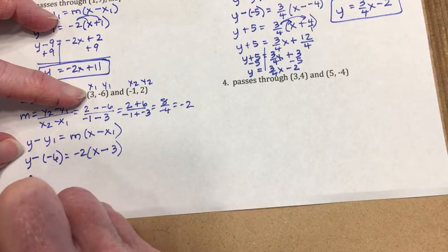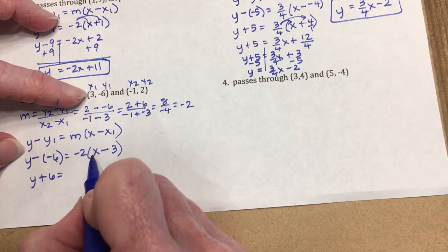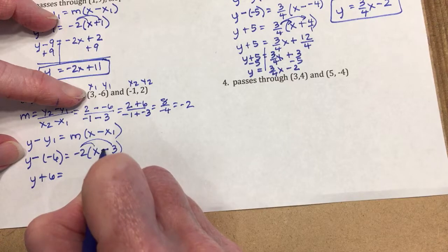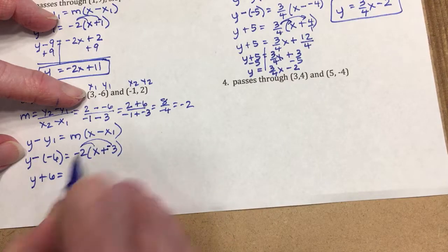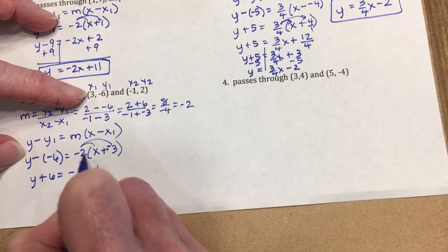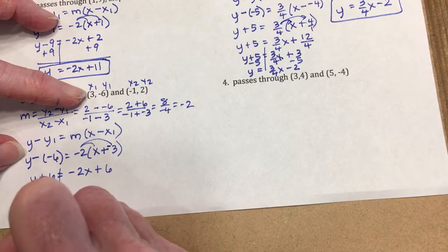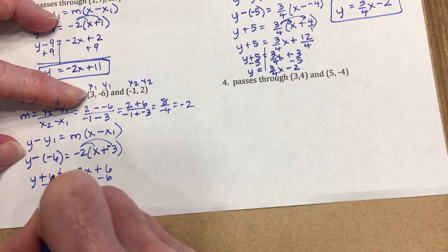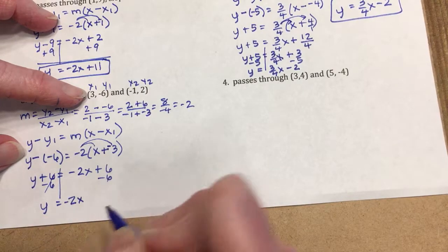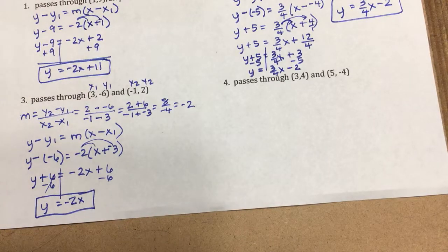y minus negative 6 becomes y plus 6. If I go ahead and distribute here, negative 2 and negative 3, I'm going to rewrite this as plus a negative 3 so that when I distribute it, I won't lose my sign. So negative 2x plus a negative 2 times a negative 3 is a positive 6. Go ahead and subtract 6 from both sides. Those go away. This is y equals negative 2x. Over here, these cancel out too. So this time, my equation is just y equals negative 2x.